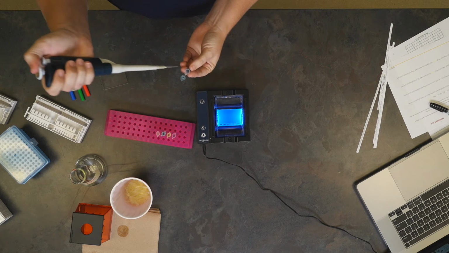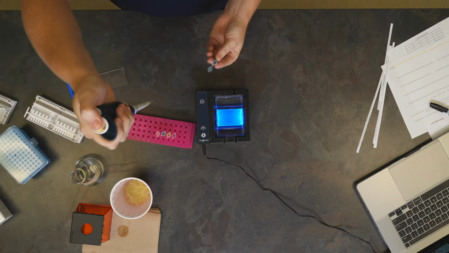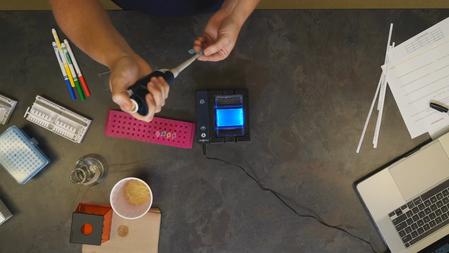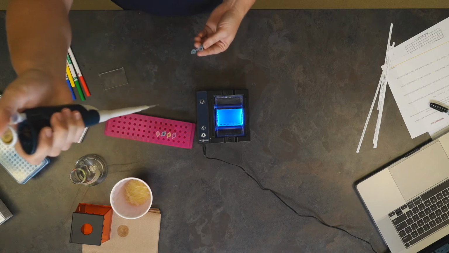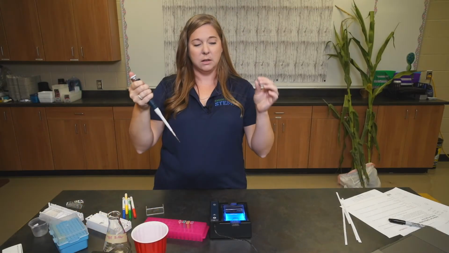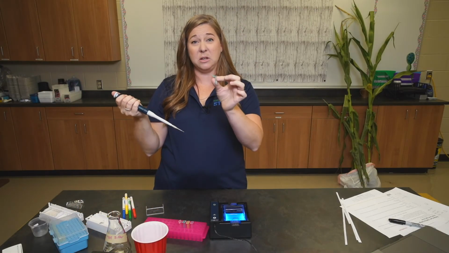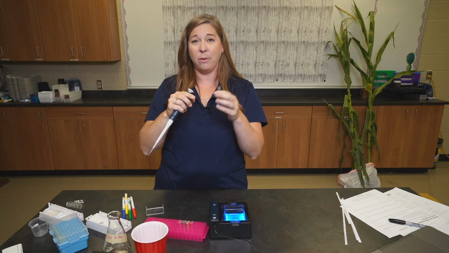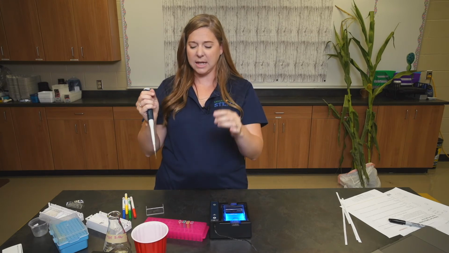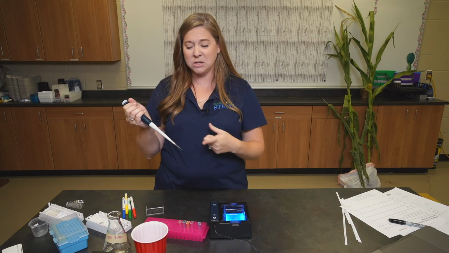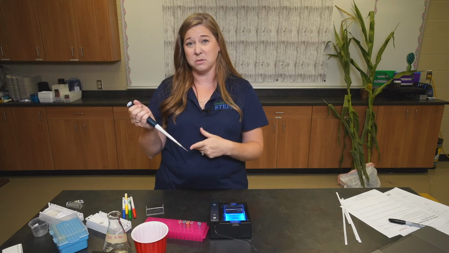Open the tip. Go ahead and depress the plunger. Put it down in and withdraw the sample. Now that the sample is completely used up in this, I could throw it away. However, I like to have my students cap it and put it back so I can make sure they actually drew up the sample they were supposed to.